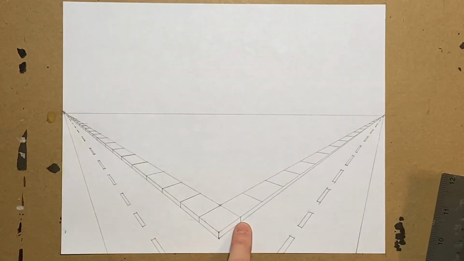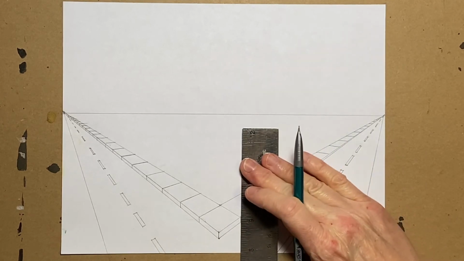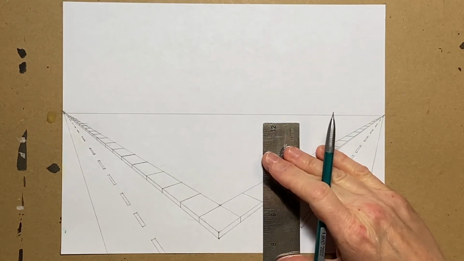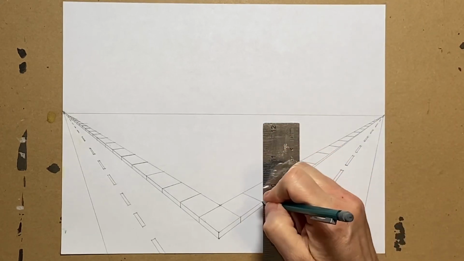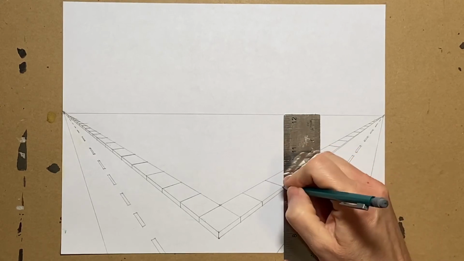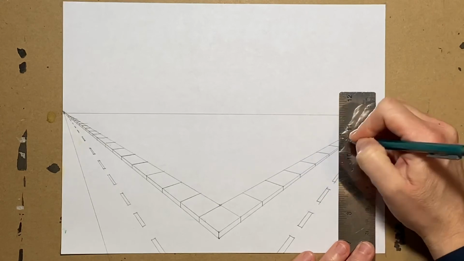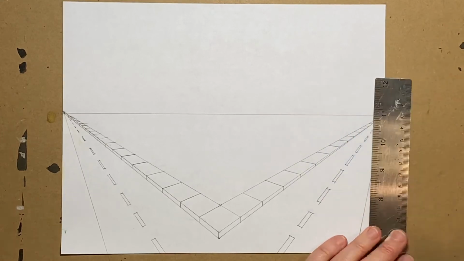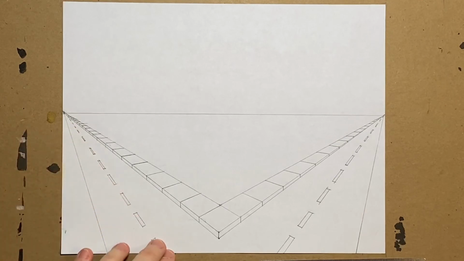So to put in these little sidelines, again, I'm going to make sure that my ruler is parallel to the side of my paper so that it mimics this very beginning line right here. Right, that is how you do a road and a sidewalk.